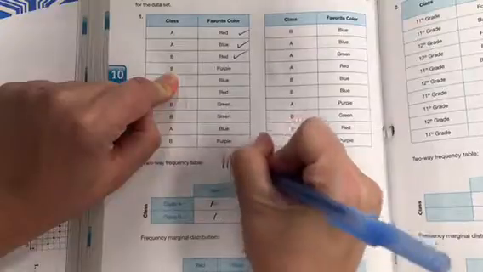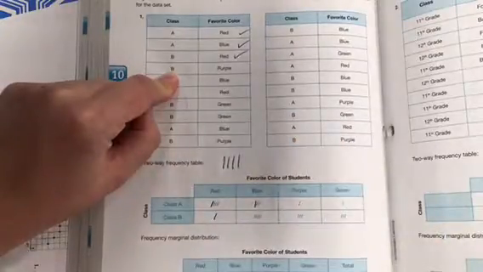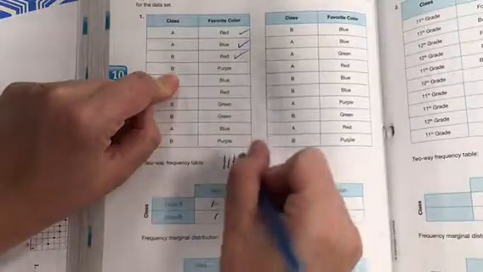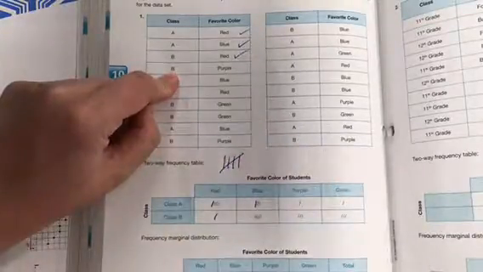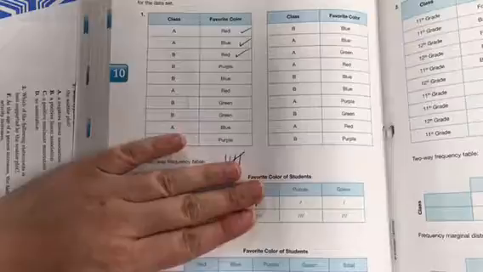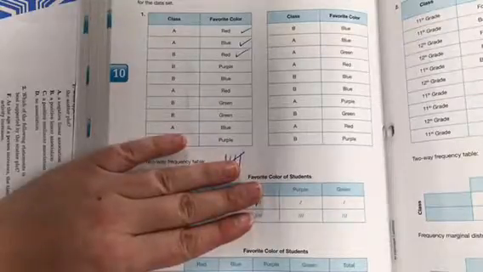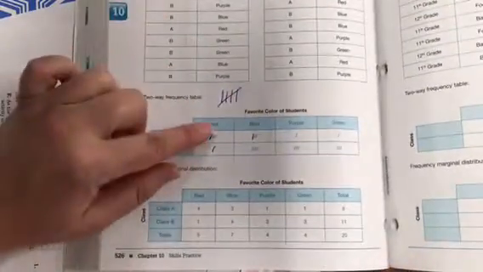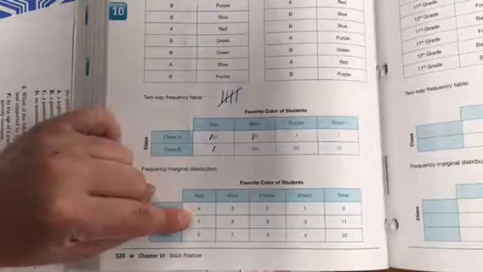Here's a little reminder. What happens if I have 4 tally marks and I want to mark the 5th one? You cross diagonally. Very good. So you're going to do tally marks. Any questions on how to make tally marks? Okay, next part is that you take these numbers and write them in the table below.